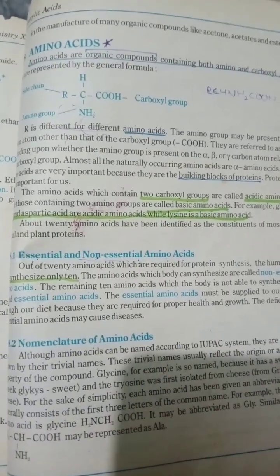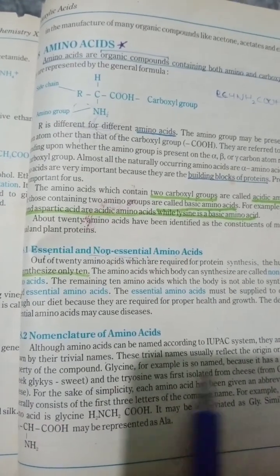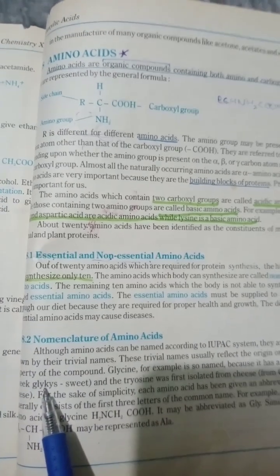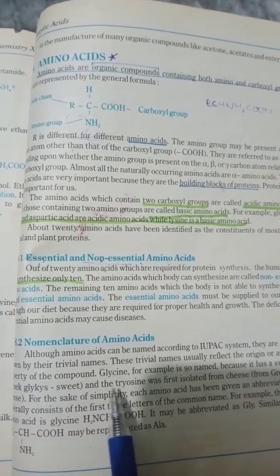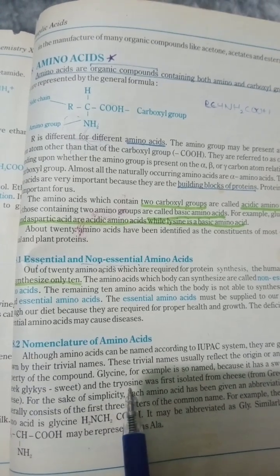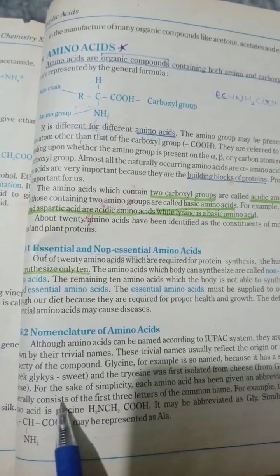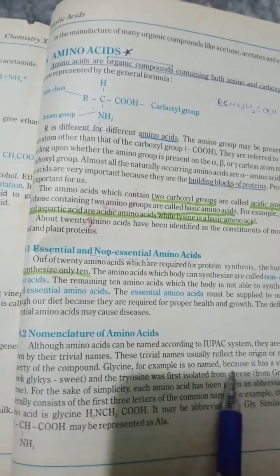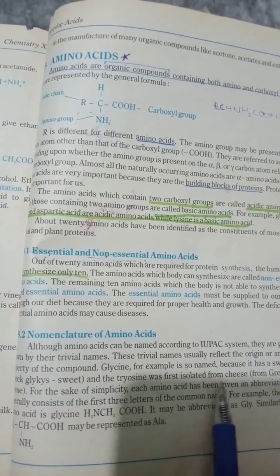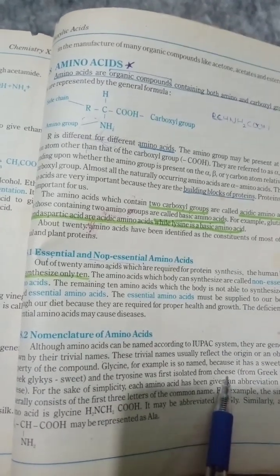As you know, glycine is named due to its sweet taste, and tyrosine is named on the basis of its source, from where it was first discovered.